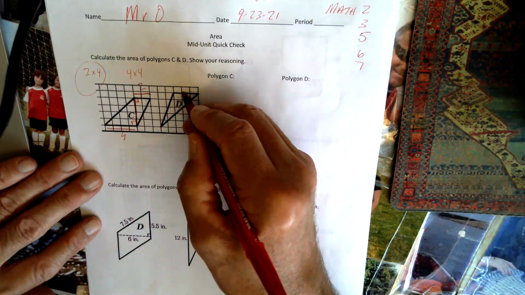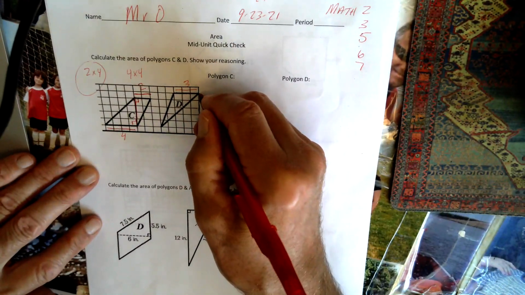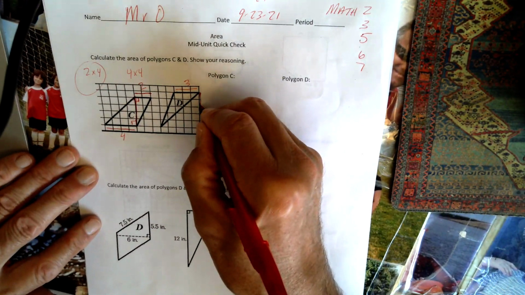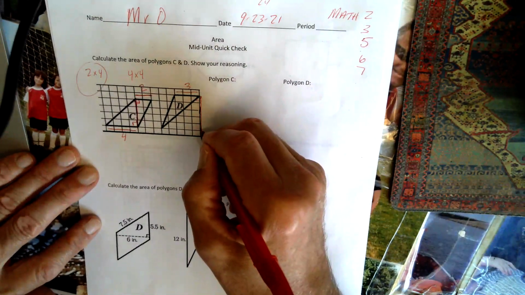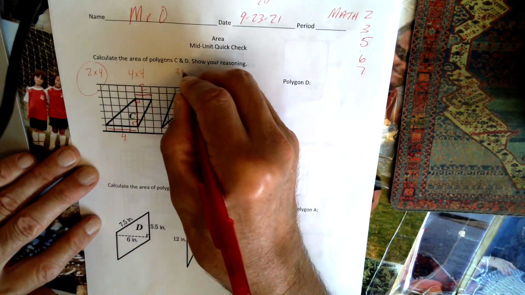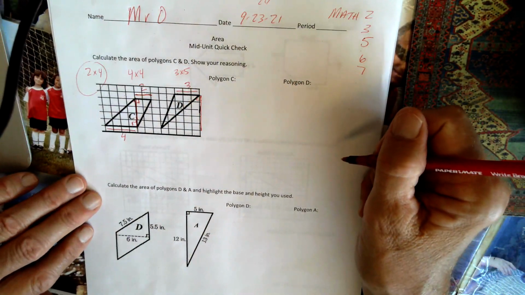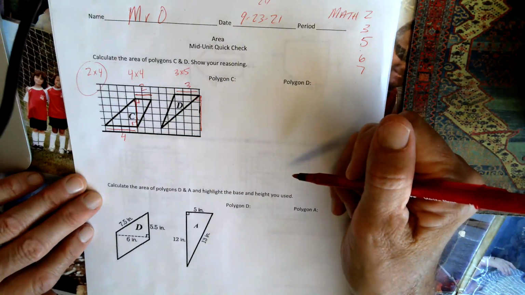D, I would use this as the base, the 3. And the height I'd measure on the outside, starting here, all the way to here. Notice I formed a right angle with that. So it's 1, 2, 3, 4, 5. It's a 3 by 5 triangle. And of course, it's base times height divided by 2.